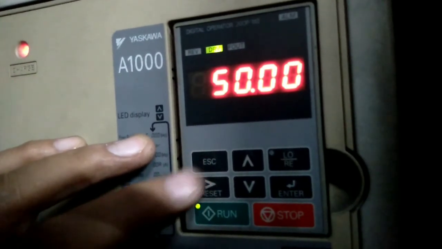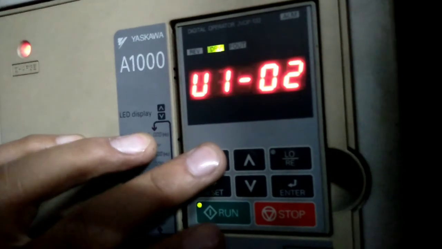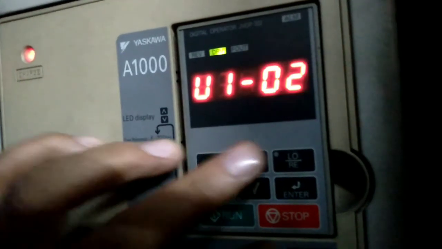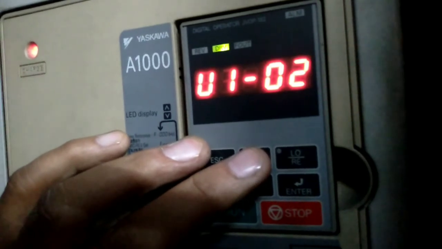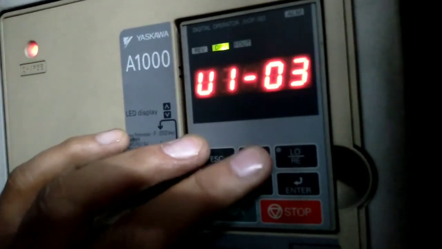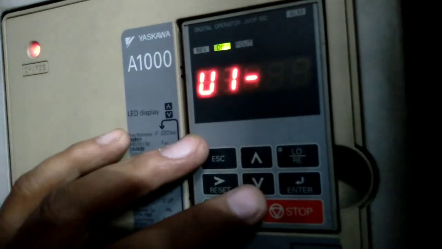So that is the monitor menu. To go back, you need to press the escape button, and just press the up button to move to the next parameter, which is U103.